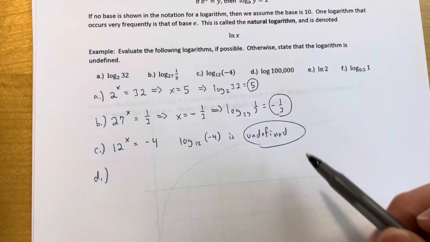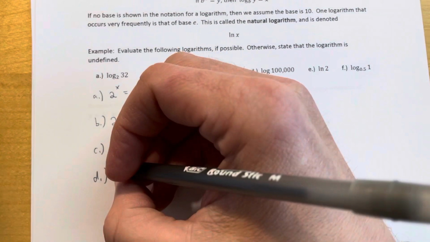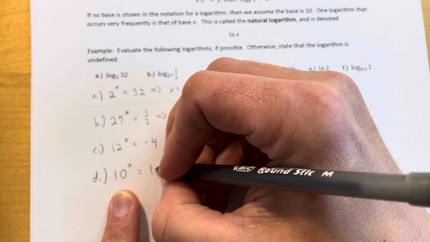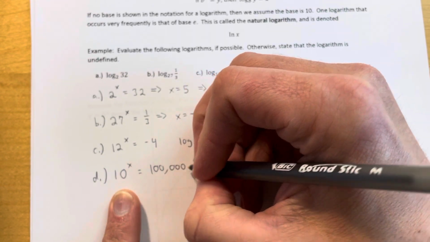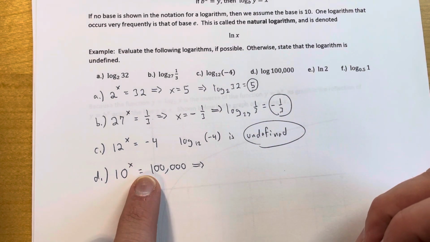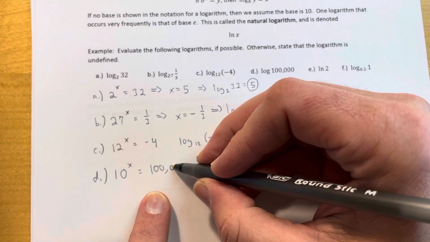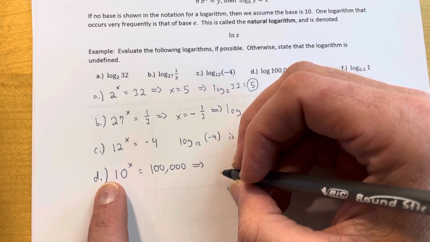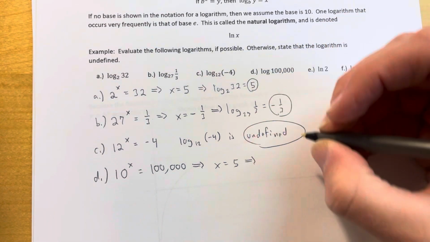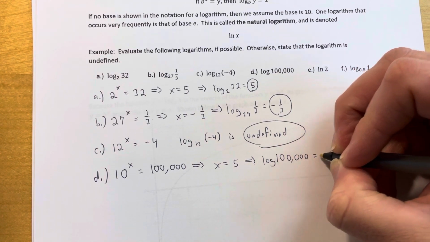Let's move on to D. Log of 100,000. Remember, if there's no subscript there, we assume that the base is 10. So this is saying 10 to what power is 100,000. Now this one is very, very easy because there is a nice trick to figuring out powers of 10. You just count the zeros. I see 5 zeros here, so that means this is equal to 10 to the 5th power. X is 5, we get the same answer as part A. That means that log of 100,000 is equal to 5.